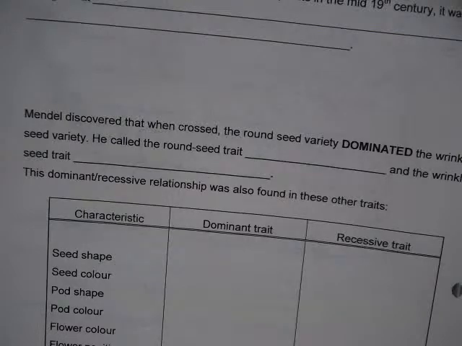Well, what Gregor Mendel and Charles Darwin were contemporaries, but they didn't know each other from a hole in the ground, because Gregor Mendel was living in the Alps of Austria, and Darwin was living in England, and so they didn't have much to do with each other.